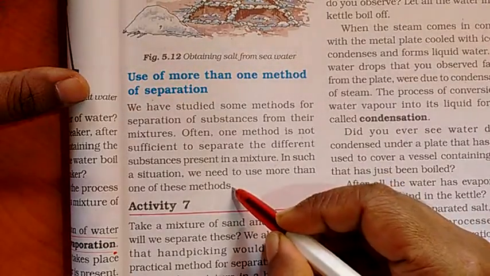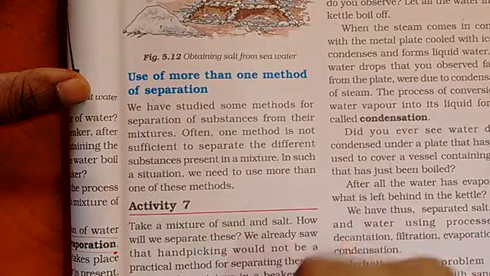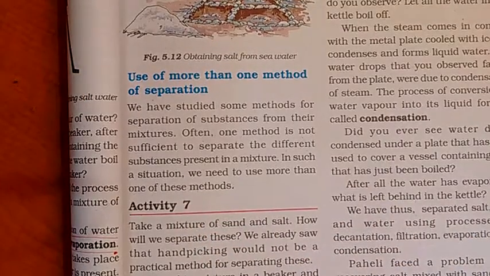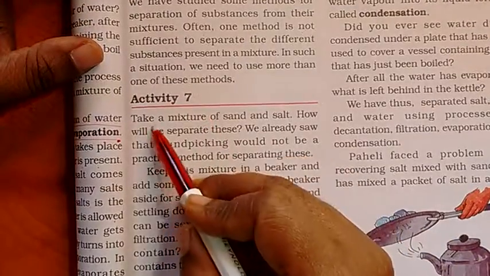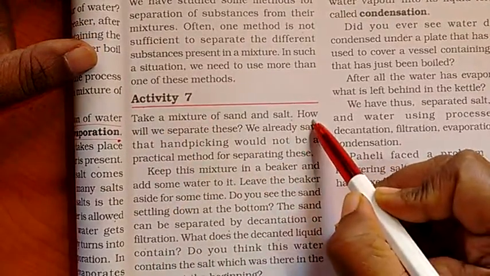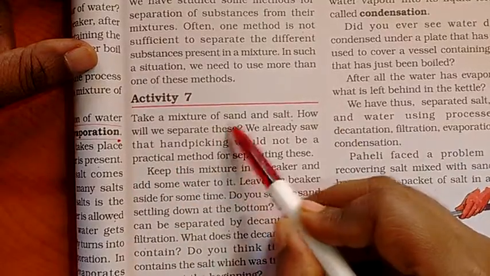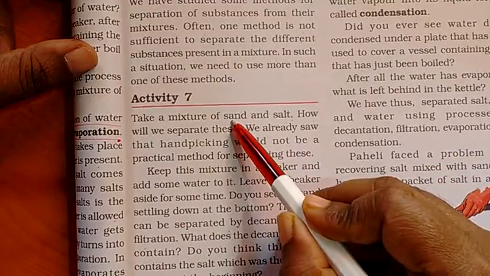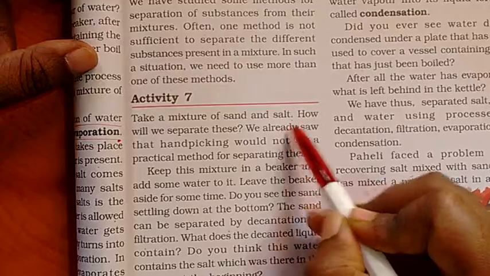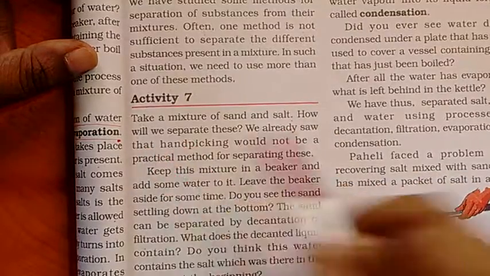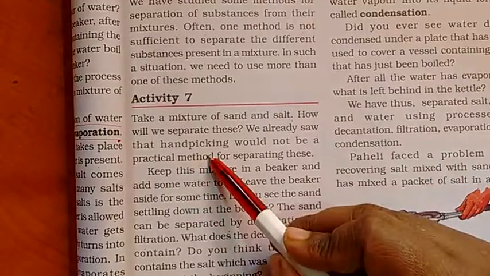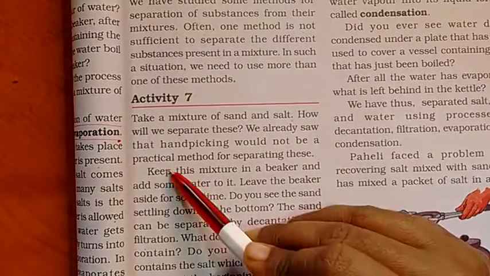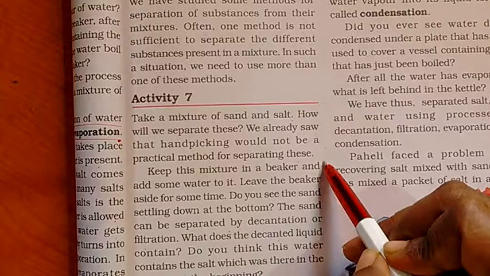So now come to activity 7 to know more about the use of more than one method of separation. Activity 7 says: take a mixture of sand and salt. When salt and sand are mixed, it is very difficult to separate them. How will we separate this? We already saw that hand picking would not be a practical method for separating this.